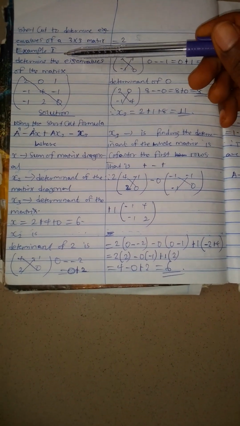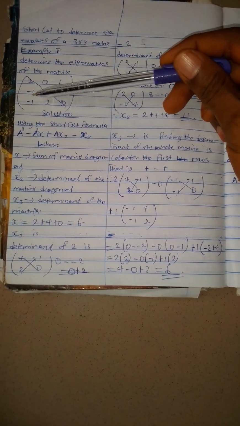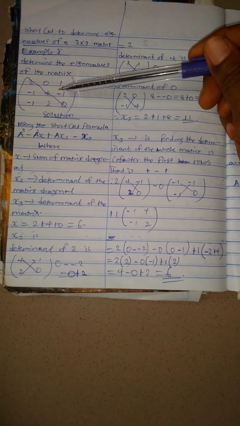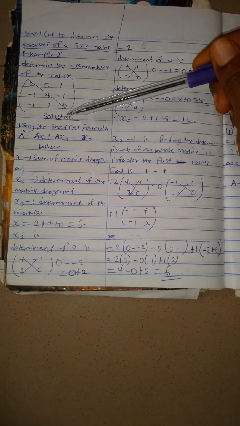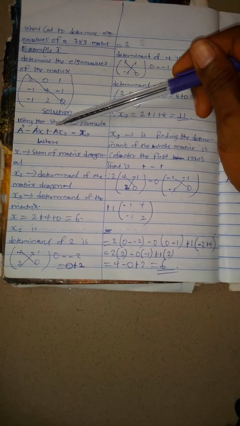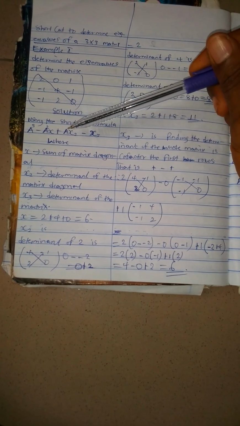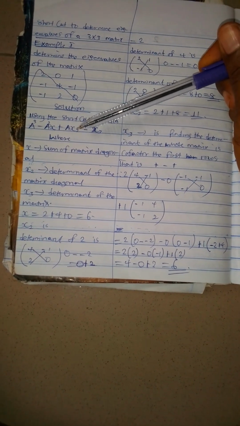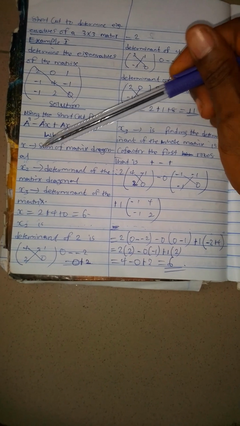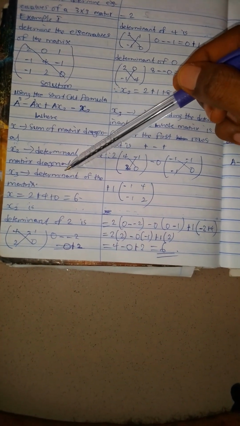Now we have this question: determine the eigenvalues of the matrix 2, -1, -1; 0, 4, 2; 1, -1, and 0. To solve this using the shortcut, we have a cubic: a³ - x₁a² + x₂a - x₃, where x₁ is the sum of the matrix diagonal, x₂ is the sum of the determinants of the diagonal minors, and x₃ is the determinant of the whole matrix.